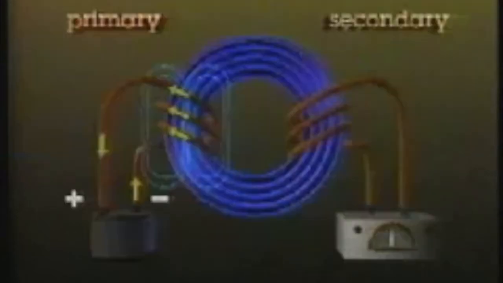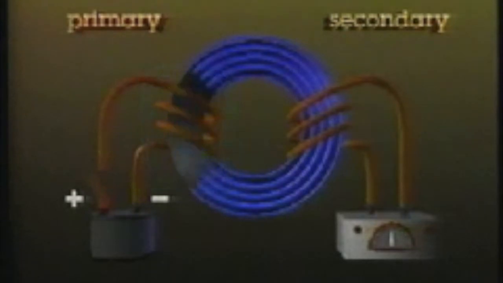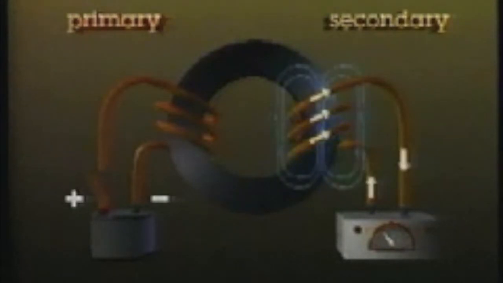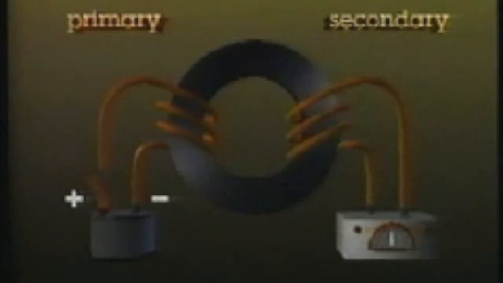The result? No more current in the secondary coil. When the primary coil is disconnected, the magnetic field it produced collapses. As the field in the ring collapses, it again induces a current in the secondary coil, this time in the opposite direction. Faraday's apparatus would today be called a transformer.